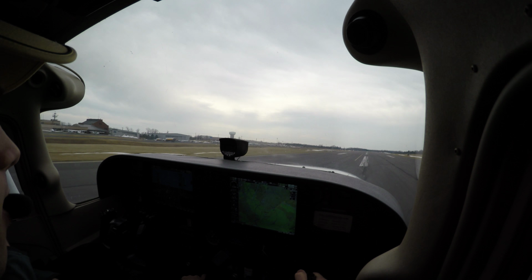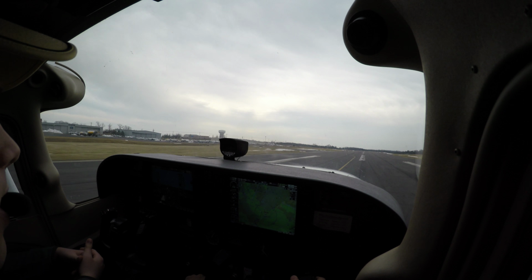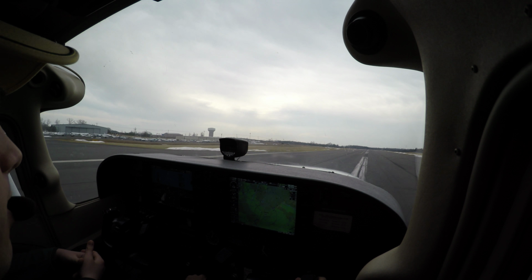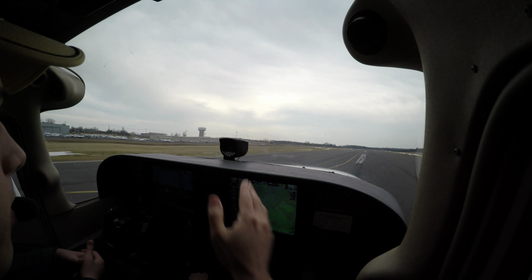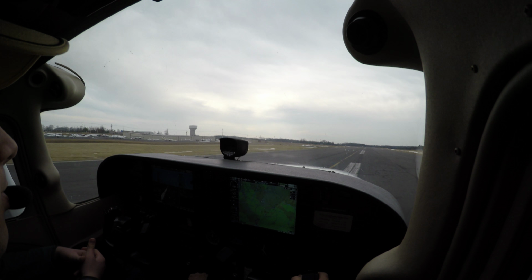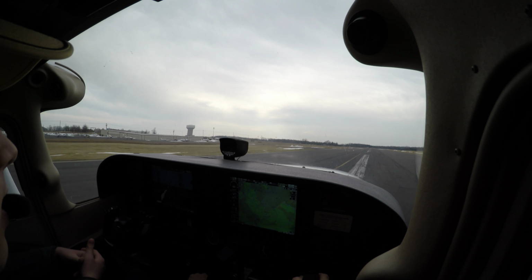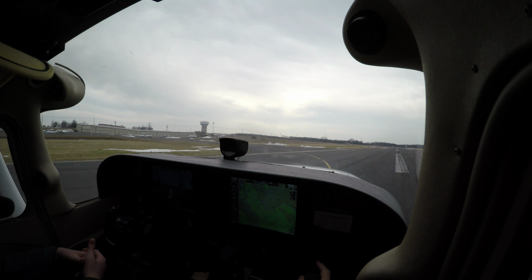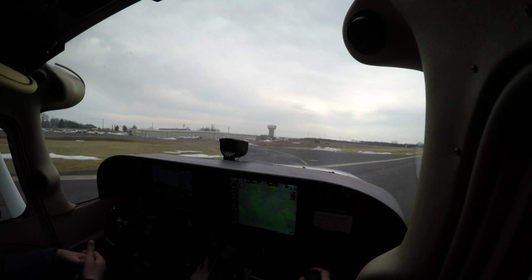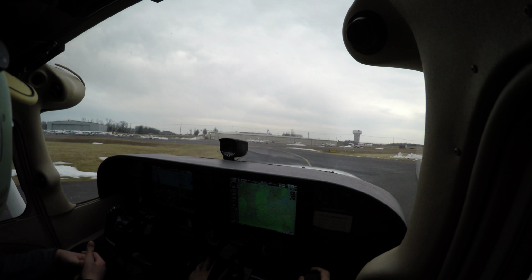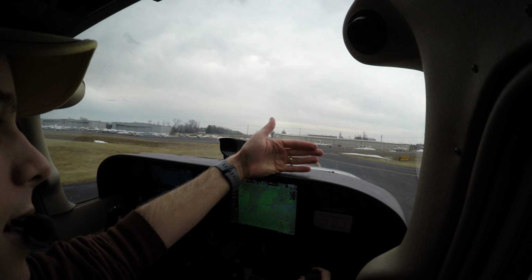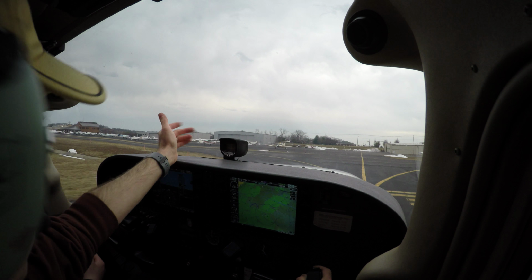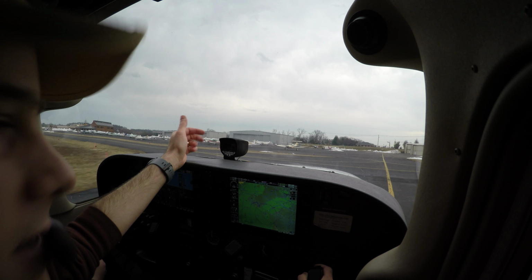And I bring the power to idle because you don't want to keep that power all the way in. And it's okay if you use most of the runway here. It's not a big deal. And we'll taxi off right here. The other important thing is when I clear the taxiway, I always look to my right, center, and left so that there's no traffic, because you don't want to have a taxiway incursion.